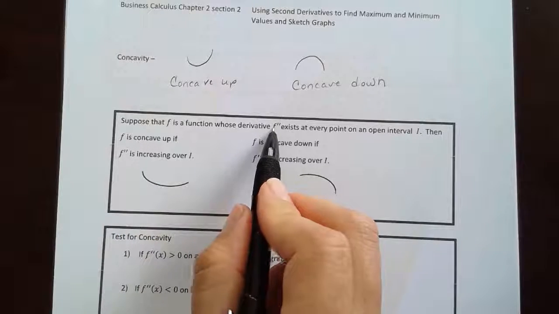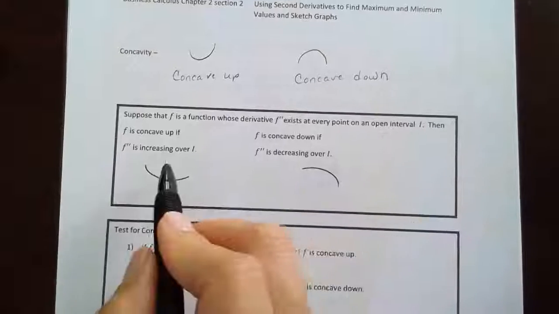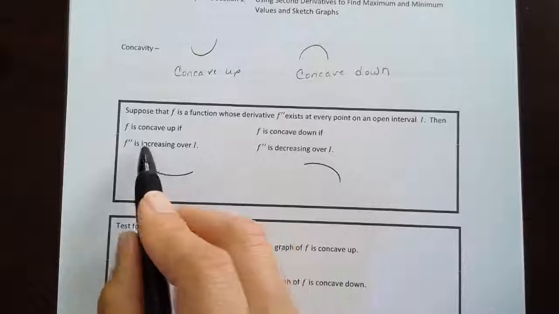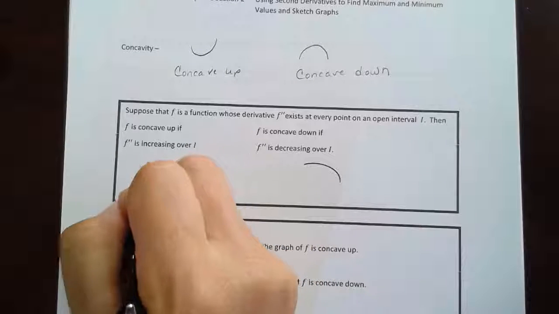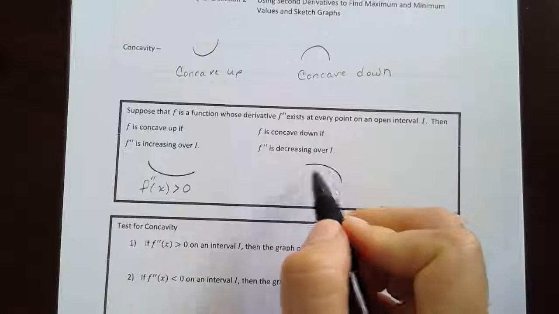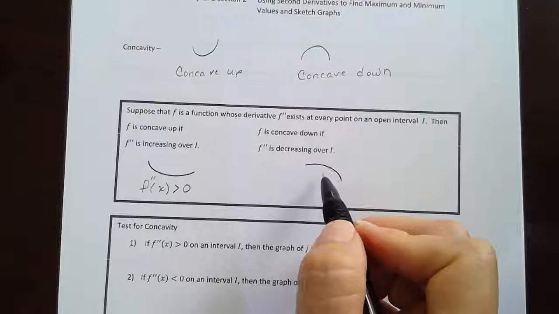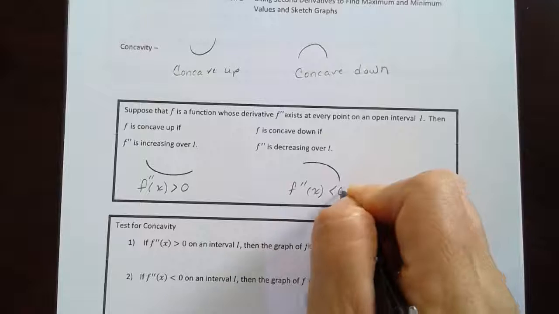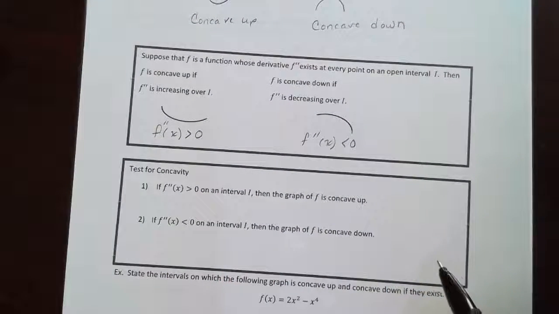So suppose that we have a function f whose second derivative, f double prime, exists on some open interval. Then your graph will be concave up if you evaluate all those x values on that interval in your second derivative and they're positive. You're going to be concave down if you evaluate the x values on the interval and they are negative. So your test for concavity would be to put in values in your second derivative and observe the sign: positive concave up, negative concave down.